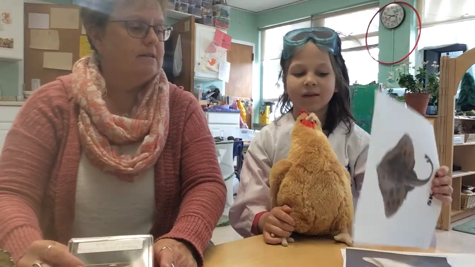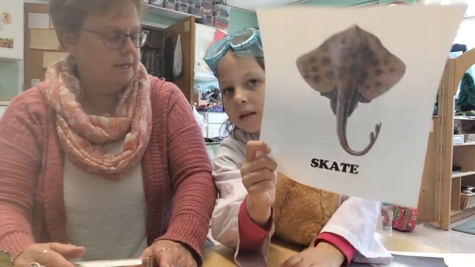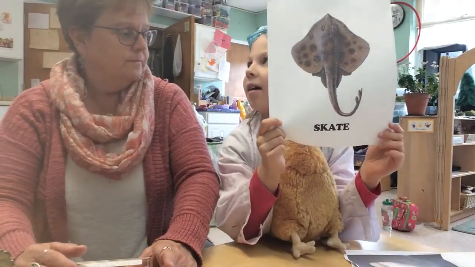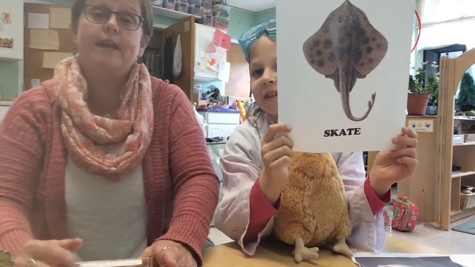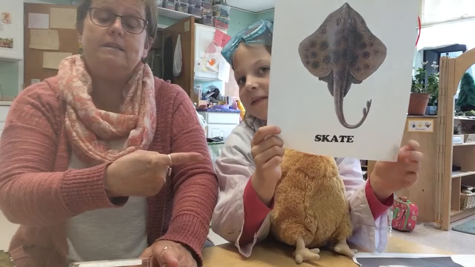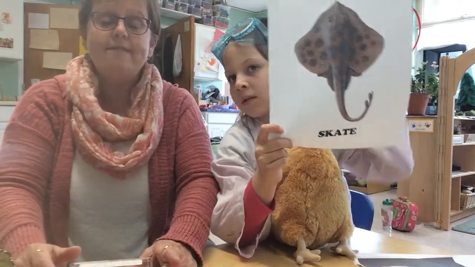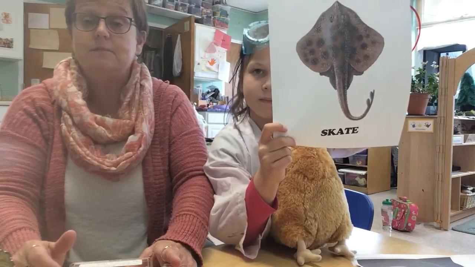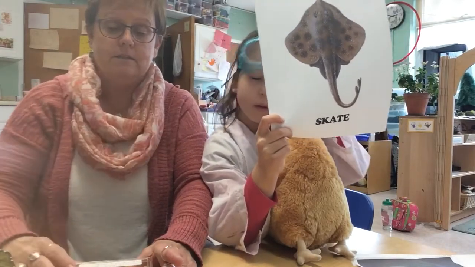All right, Emily, what is the next egg that we have? What animal is that? A skate. A skate. And we just learned that a skate is in the same family as what? Stingray. A stingray, that's right. They're in the same family, but the skate actually lays eggs. The stingray is viviparous. That means it has its babies alive. And a stingray is bigger than a skate.